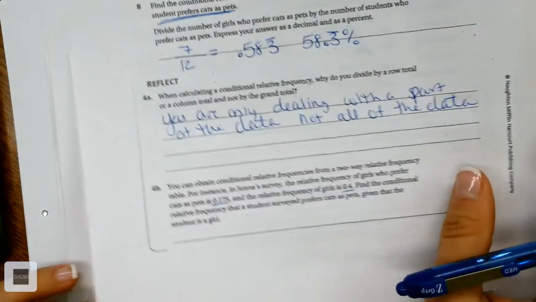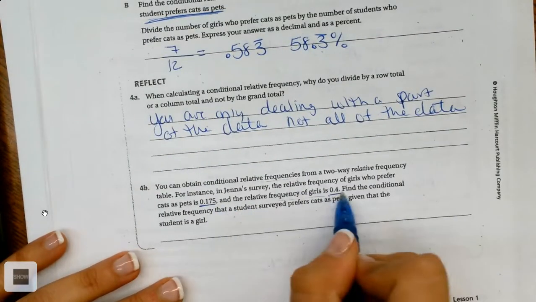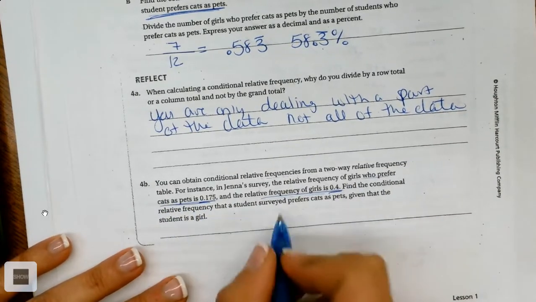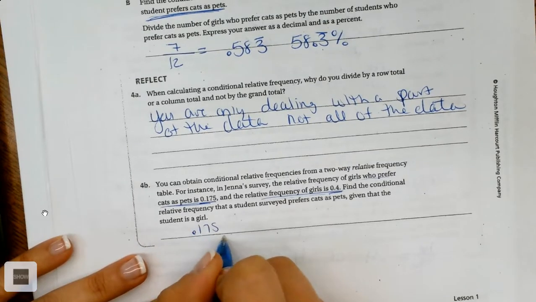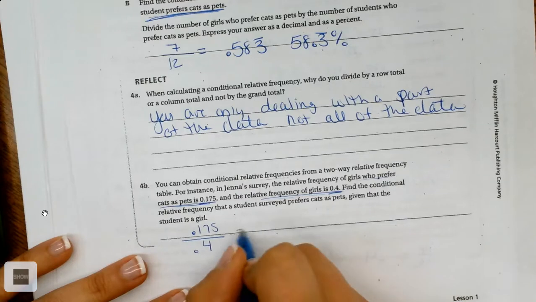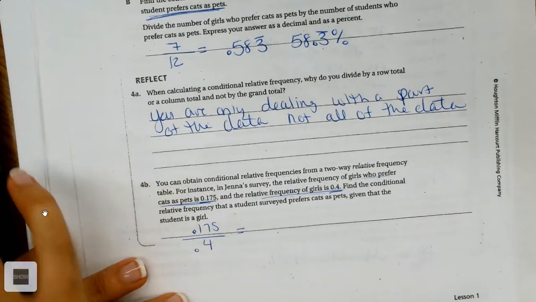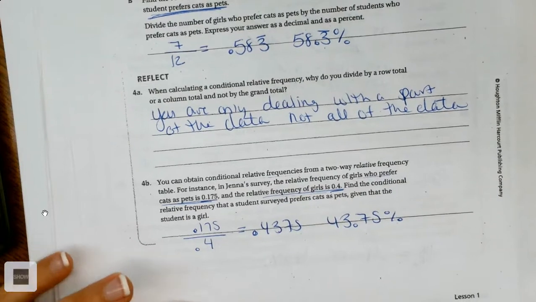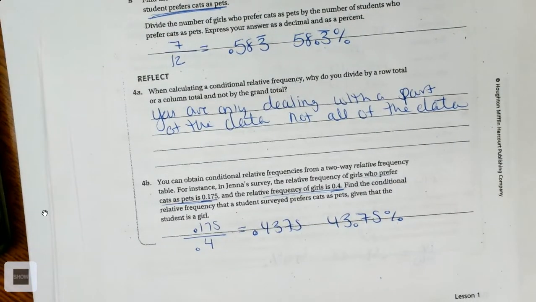What are we doing here? They gave us enough information right here, right? So relative frequency of girls is 0.4. And girls who prefer cats as pets, girls that prefer cats as pets out of girls. 0.175 divided by 0.4 is going to be 0.4375, or 43.75%. So we're looking for 17.5% of the 40% is 43.75%. This is another way of getting to the same answer right here.